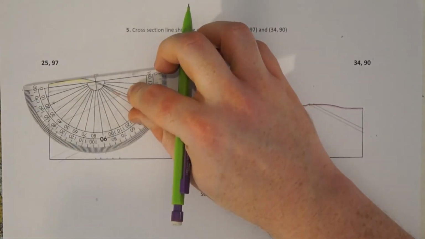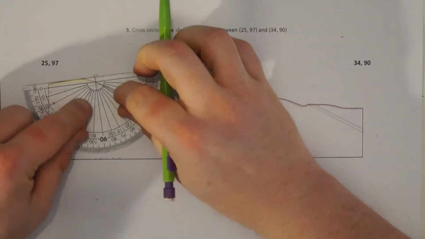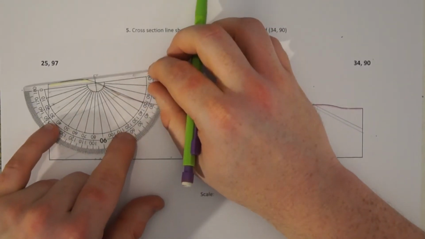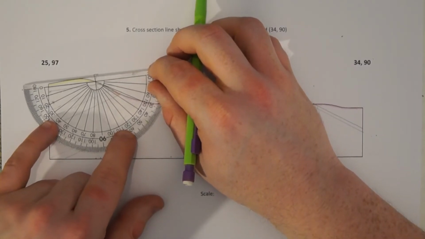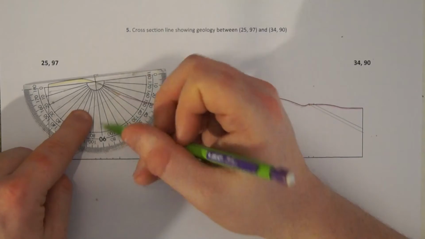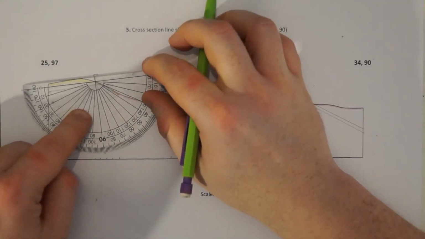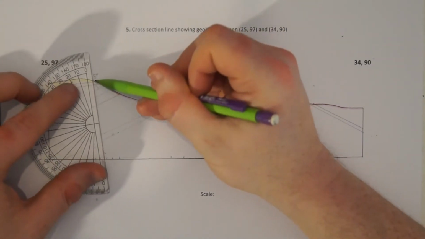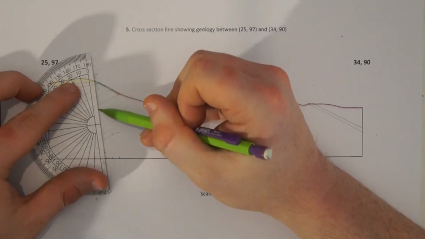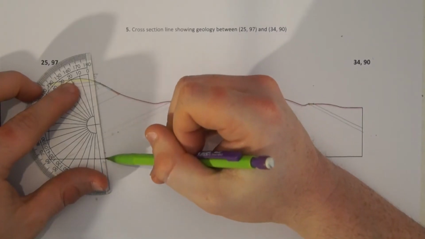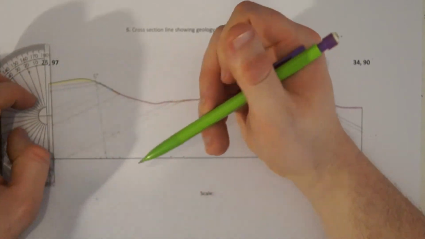Okay, and mark on a perpendicular point to it. So that tick mark is along the bedding plane that I've drawn at 5 degrees, and the crosshair of the protractor is on that tick mark, and I've just marked on a point perpendicular to it. Then what I'm going to do is draw a line, which I'm going to rub out later, along that point.